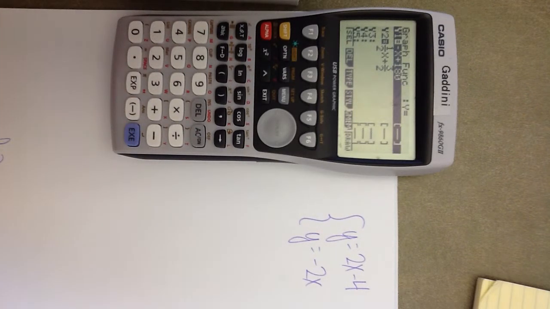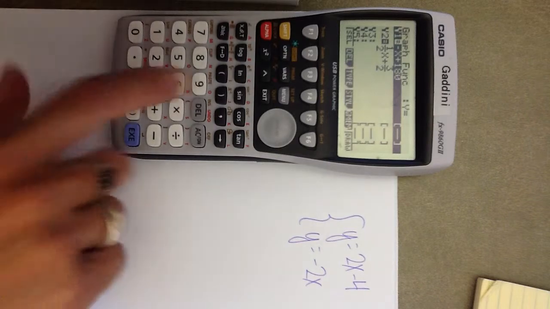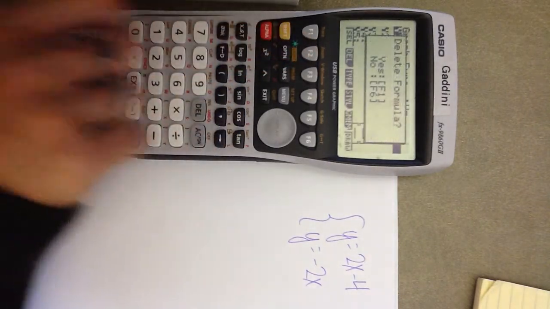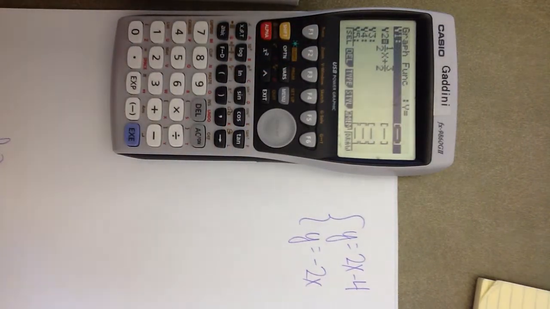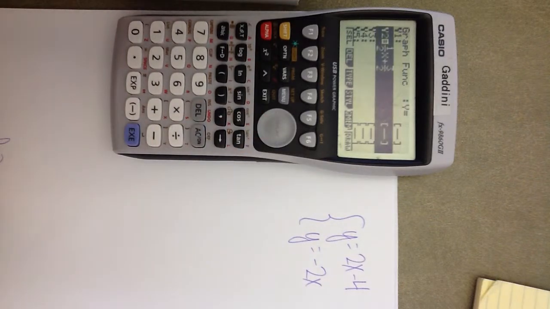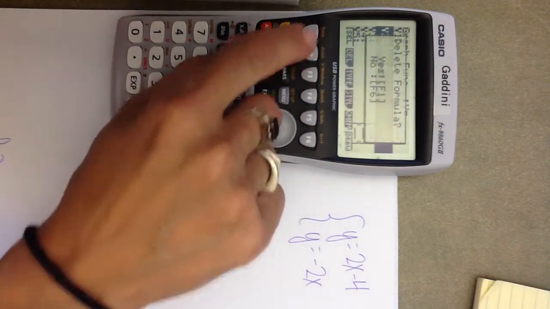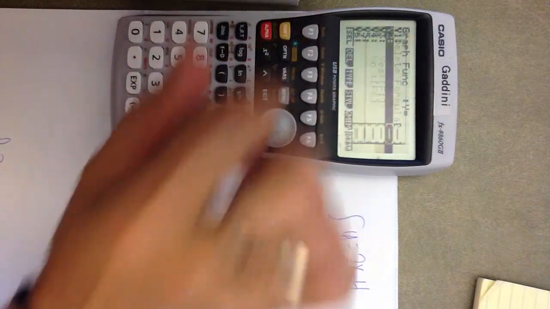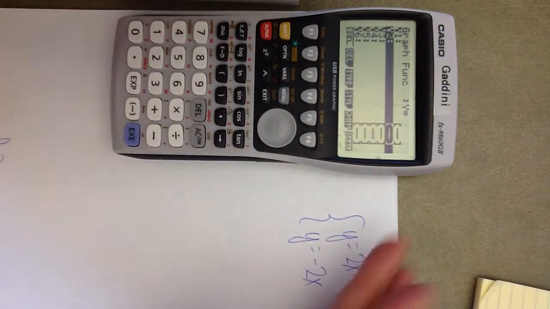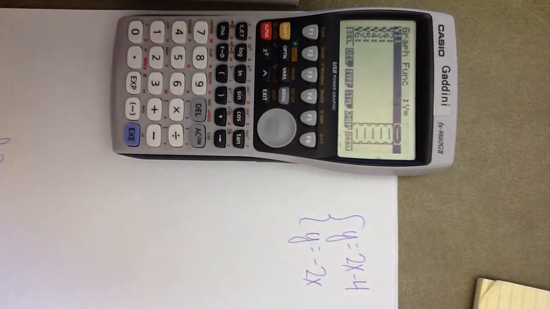And it looks like I was using this for something else, so I'm going to have to delete what I already have stored in there. So I'm going to hit F2 to delete and F1 to confirm that deletion. I'm going to go down to the second and hit F2 to delete and F1 to confirm. So now my y equals screen is clear, and I can go up to the top, and here's my system of equations.